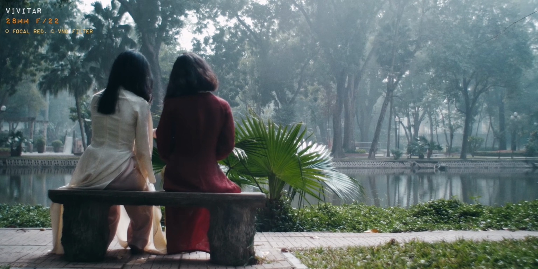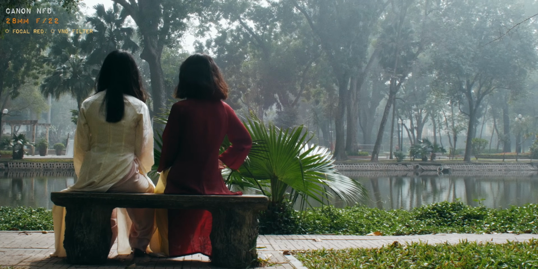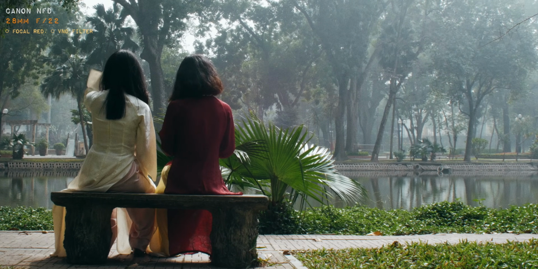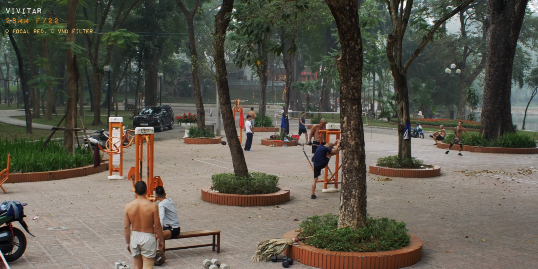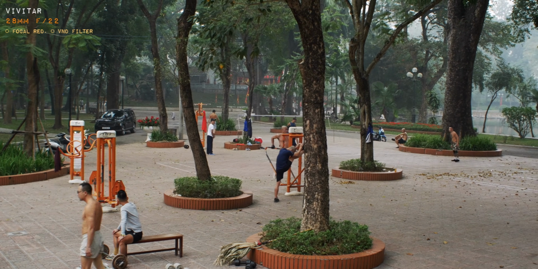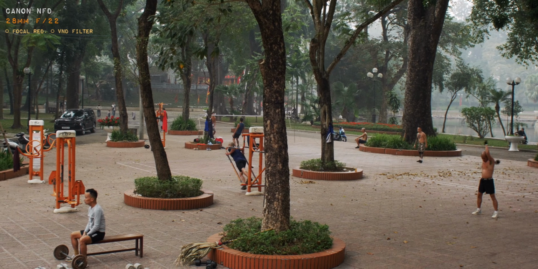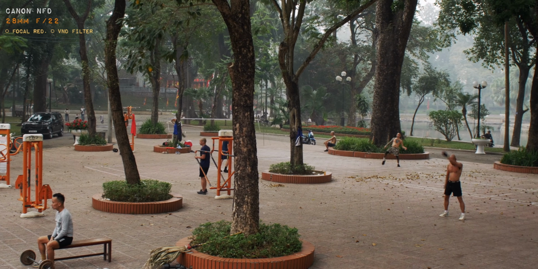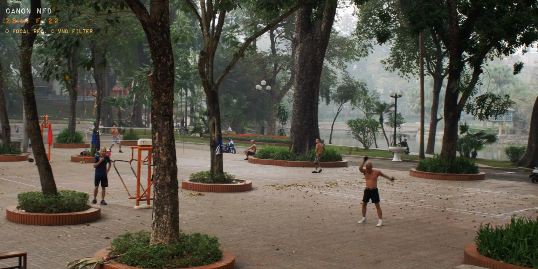Now let's talk about the colors, and we are here for a big surprise. As you had already noticed, the Vivitar has less contrast. Its colors are colder compared to the Canon, more on the blue side. The Canon leans toward orange. Its colors are more vibrant, they have more punch, but the Vivitar is, in my opinion, better. It reproduces more colors than the NFD.